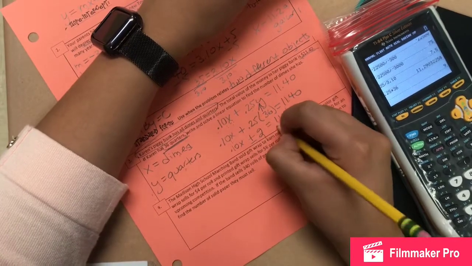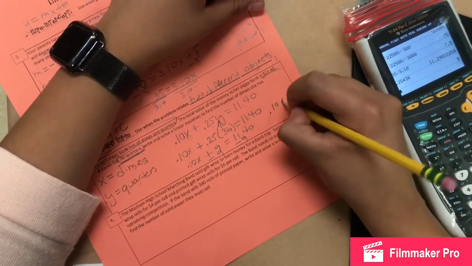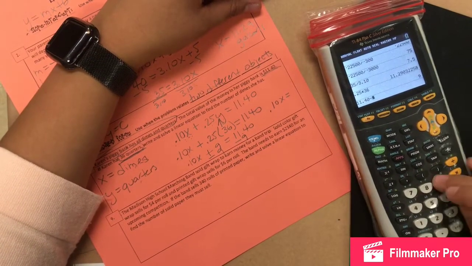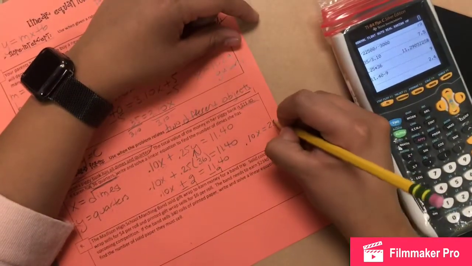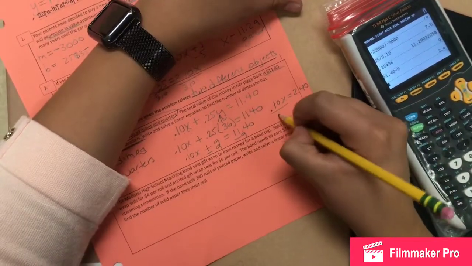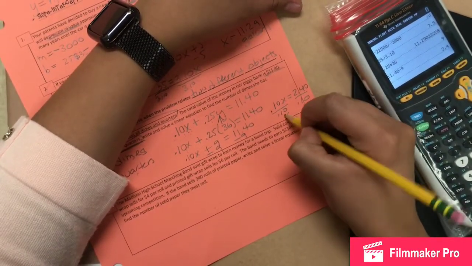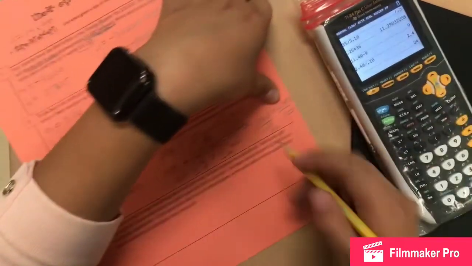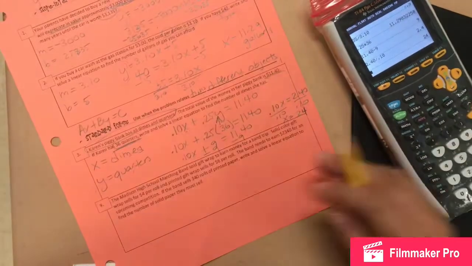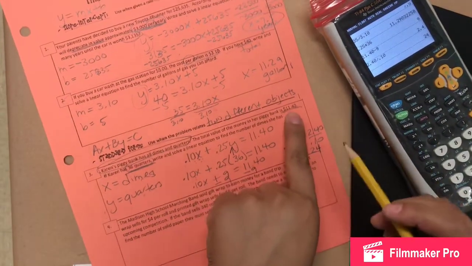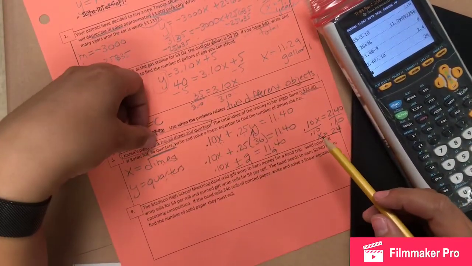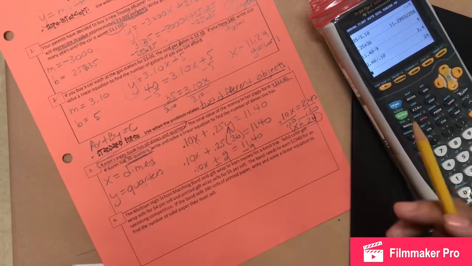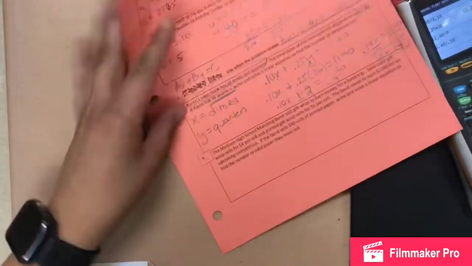So first I subtract 9. $11.40 minus 9 is $2.40. Then I'm going to divide by 10 cents. So this tells me how many dimes there are. And I have 24 dimes. So if I have $11.40 and I had a total of 36 quarters, that means I only had 24 dimes to complete the set.